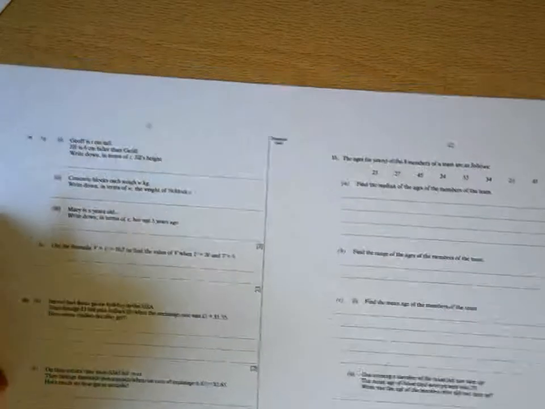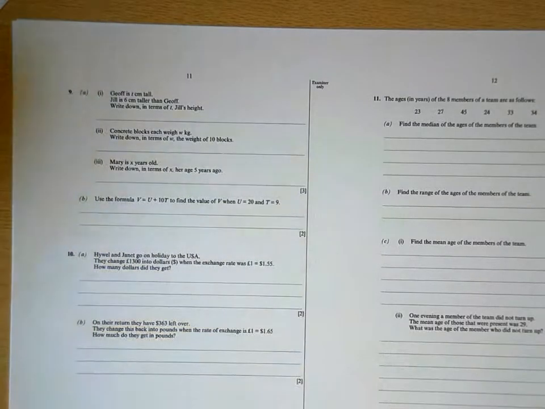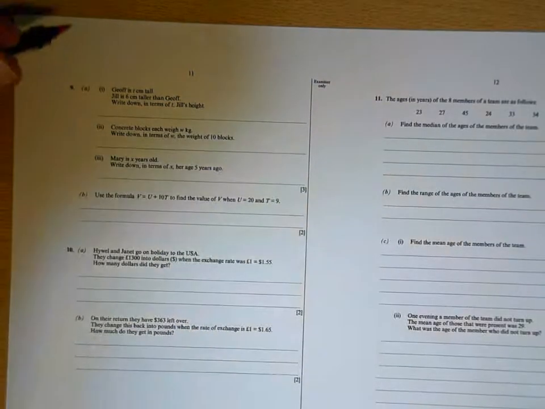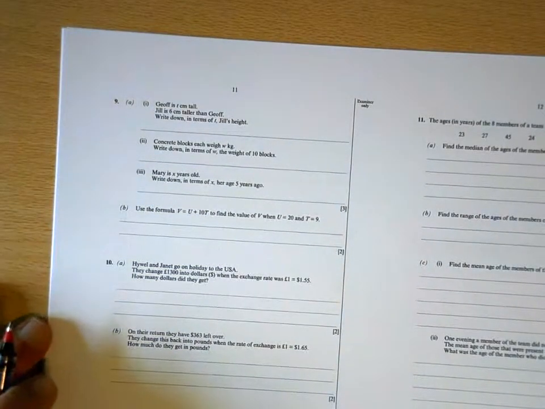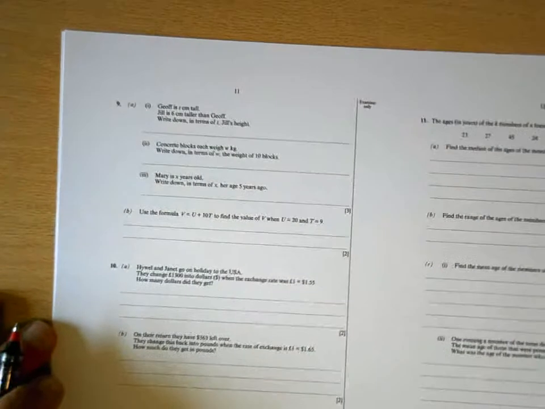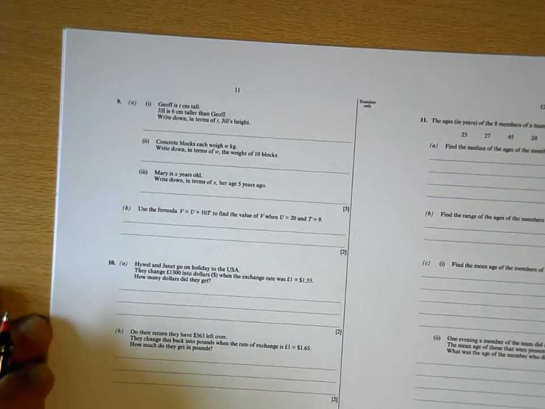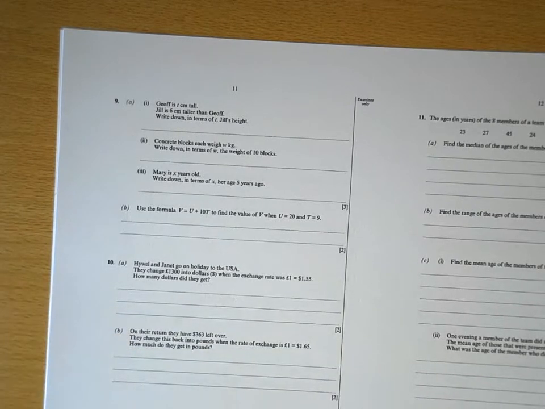Question 9, algebra in context. Lots of examples of these on my website. Jeff is t centimeters tall. Jill is 6 centimeters taller than Jeff. Write down in terms of t Jill's height.